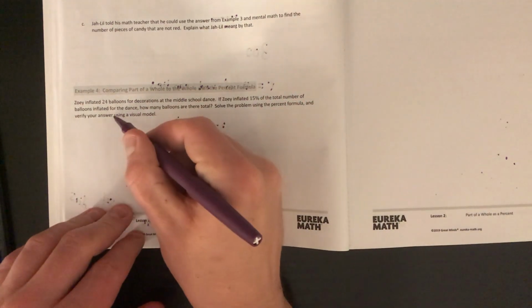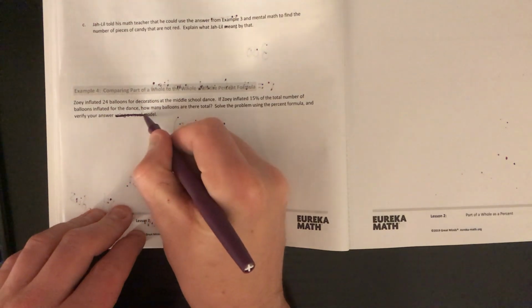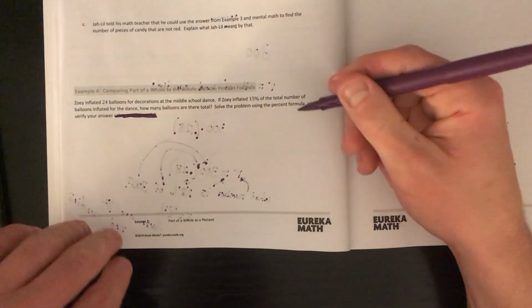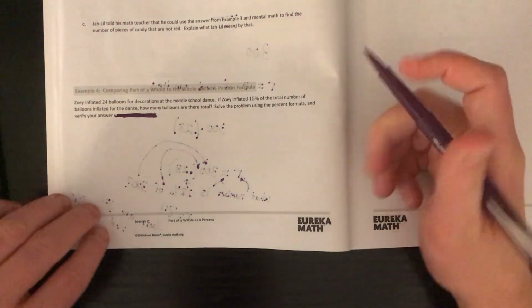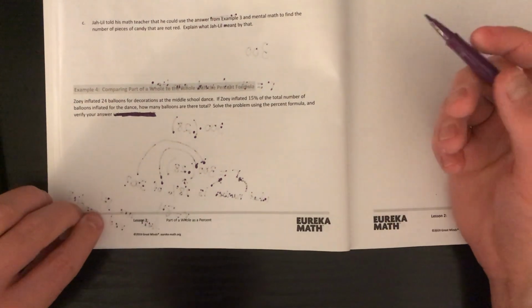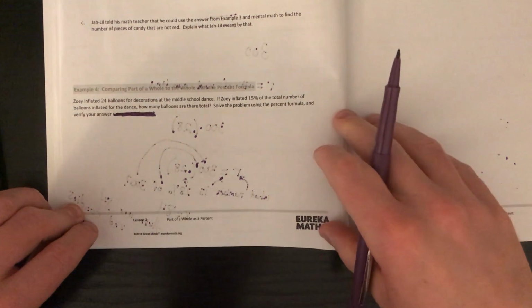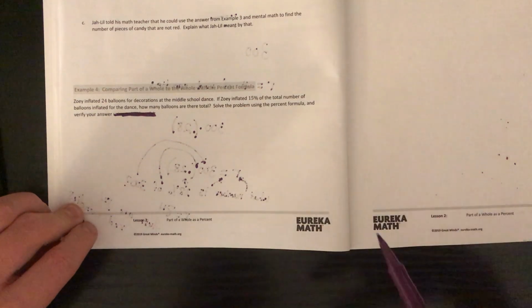All right, we don't need to do the visual model. We're working with percents here. We don't need to do that. So when they say the percent formula, to be 100% real, do I know exactly what they mean by that? No. But I think they're just referring to the algebra that we've been doing. I think the method that we've been using so far is appropriate.